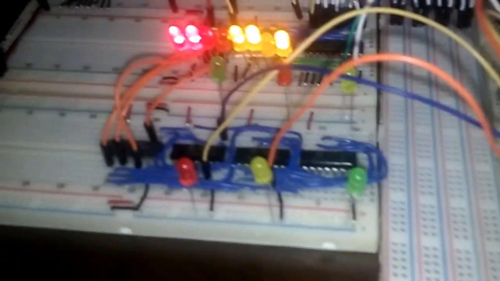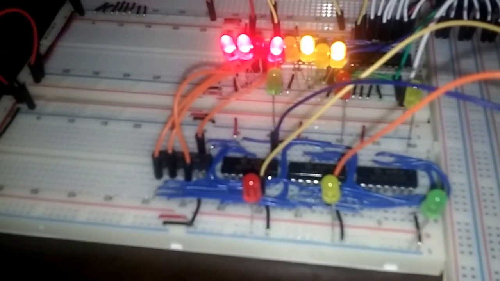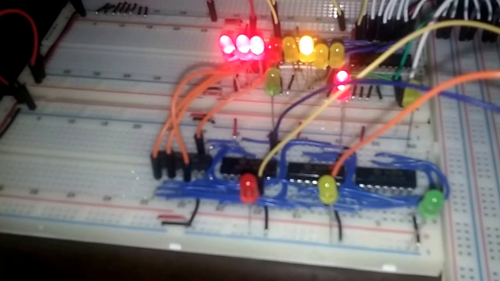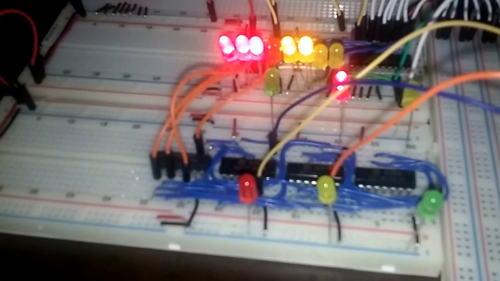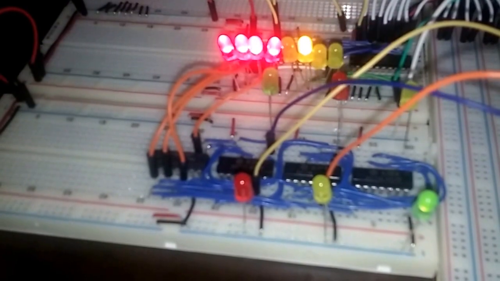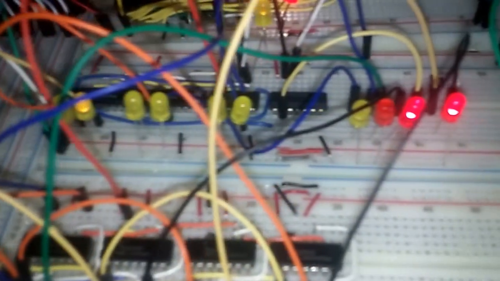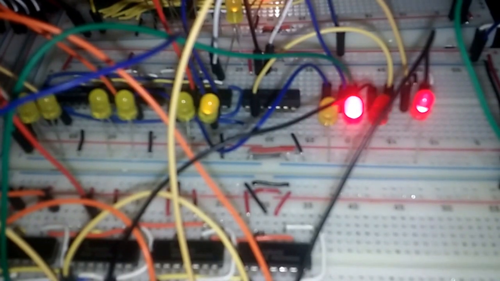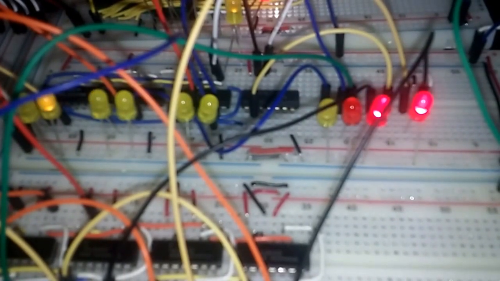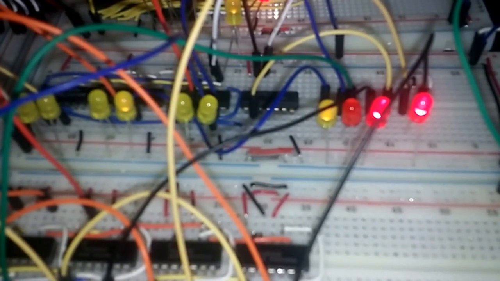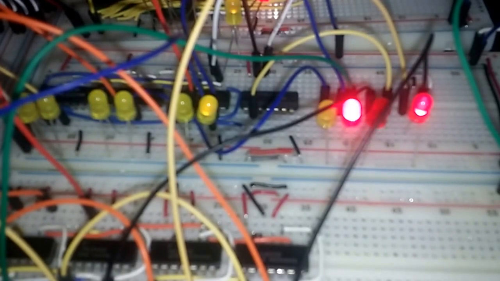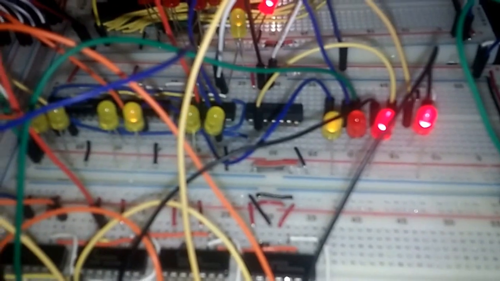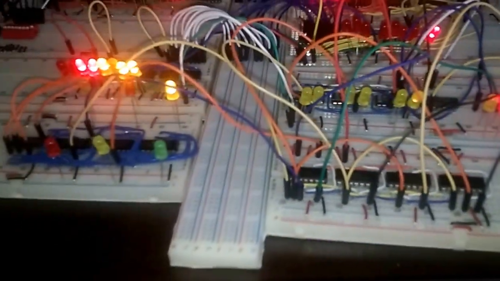Let's see, we're almost to out. And then we'll be to halt. And after that, we'll go back to LDA. LDA is lit. Add is lit. And subtract is lit. And it worked perfectly. Again, that's where I'm at.